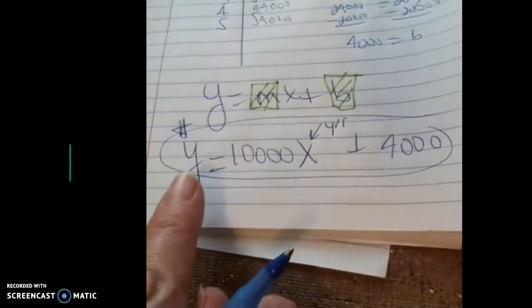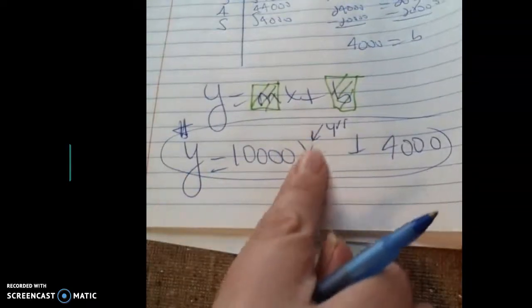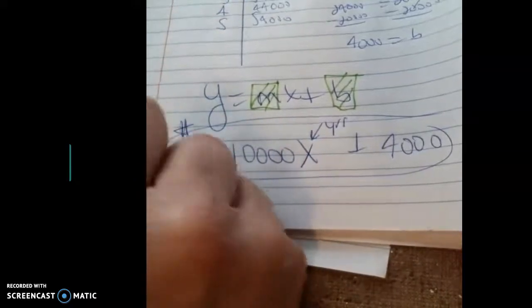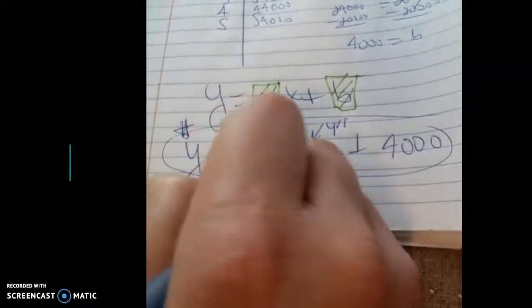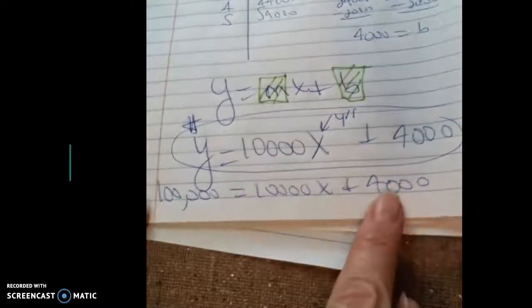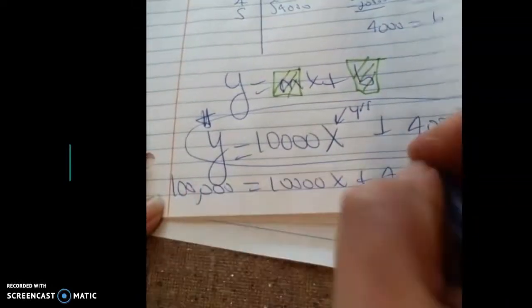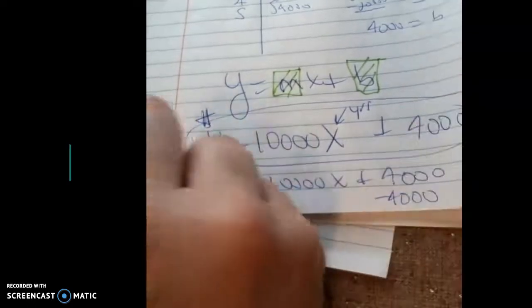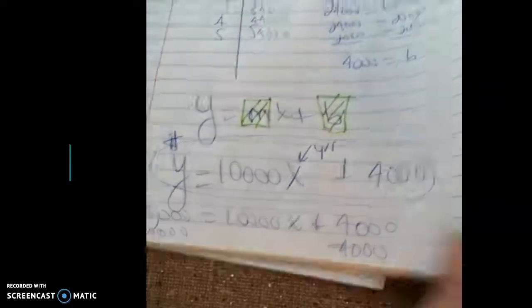Okay, so they want to know 100,000. So you don't sub that in there. Your 100,000 is your output over here. So we're going to solve this equation. We're going to subtract the 4,000 from both sides. So what is that? 96,000. And then what do I have? 10,000 x over here. So divide by 10,000.